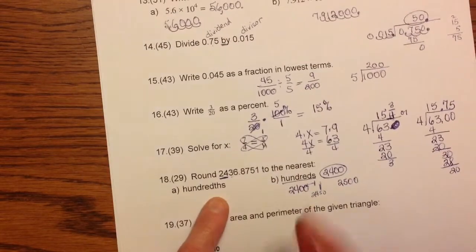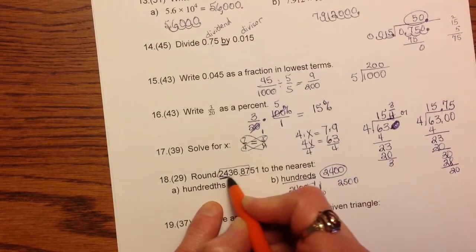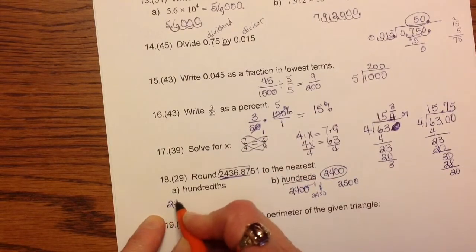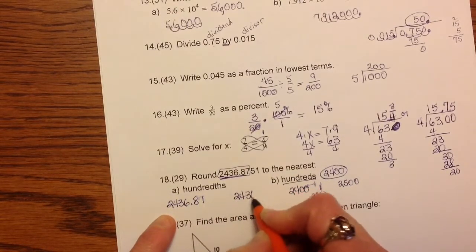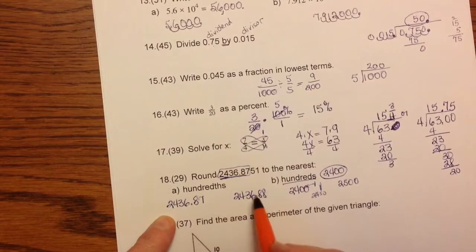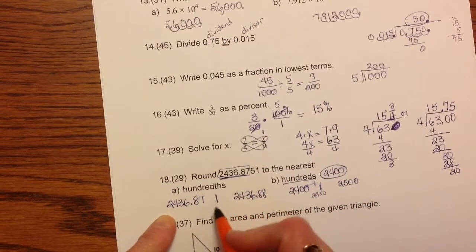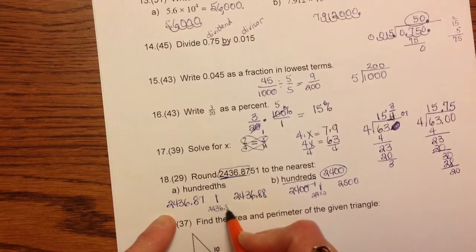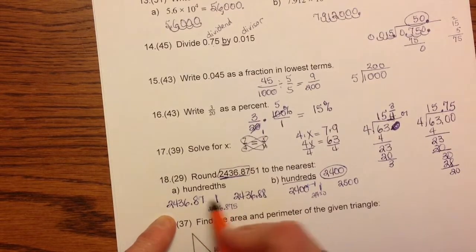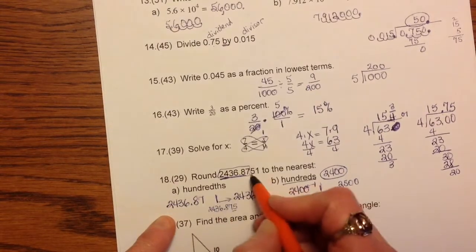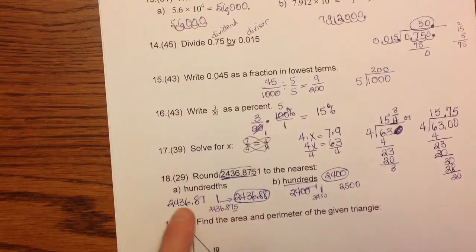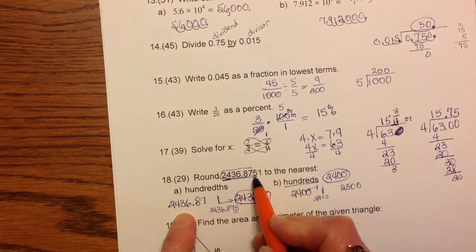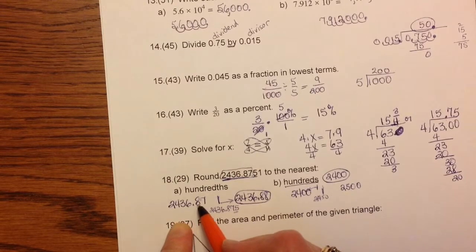Now, when you're doing hundreds, you've got to find your hundreds place, which is right here. And I'm going to circle the whole thing. So it's going to be 2,436 and 87 hundredths, or 2,436 and 88 hundredths. It's got to be one of those two. Now, when we look at the middle, it's going to be 2,436.875. And then we have to decide, and if it's 5, 6, 7, 8, or 9, we always go to the bigger one. Well, notice the next number is a 5. So we're going to round to the upper one. A 0 right here. 1, 2, 3, 4 would have put it closer to the smaller one.